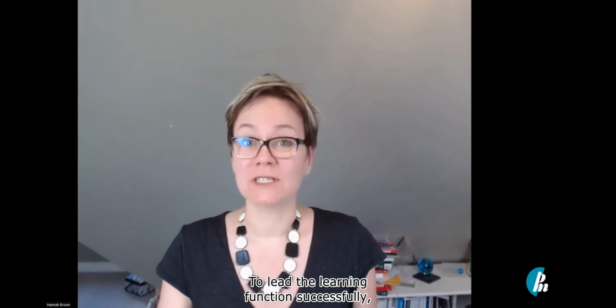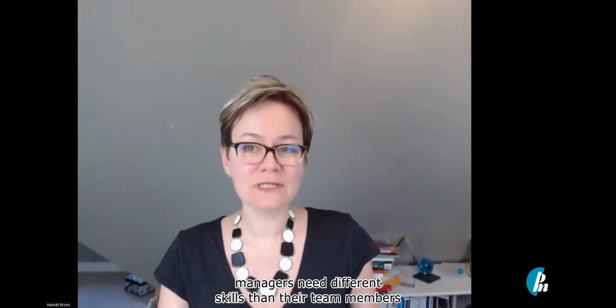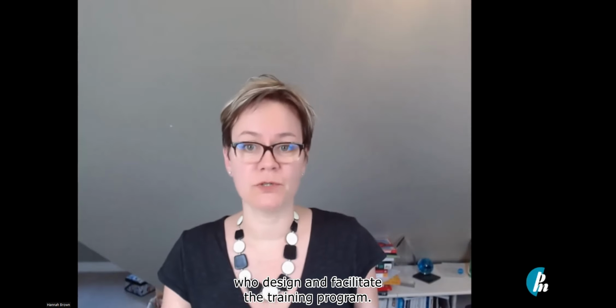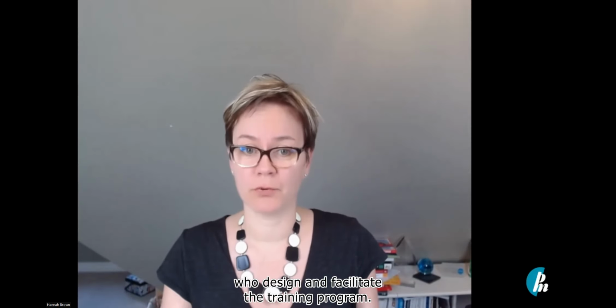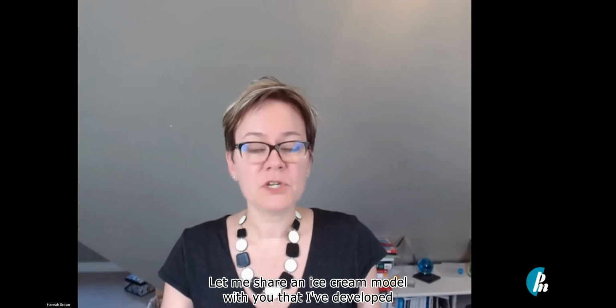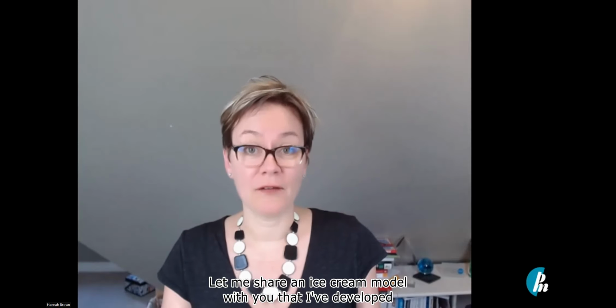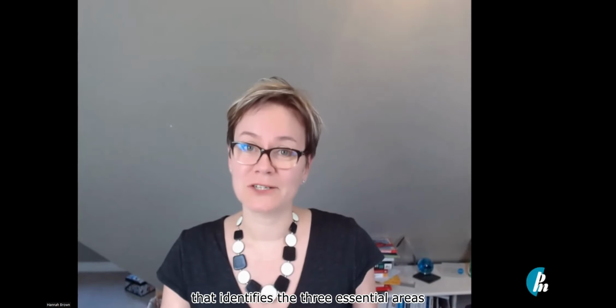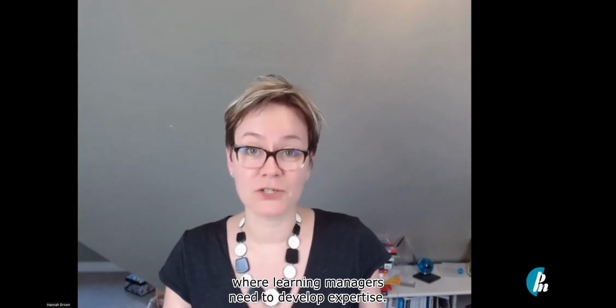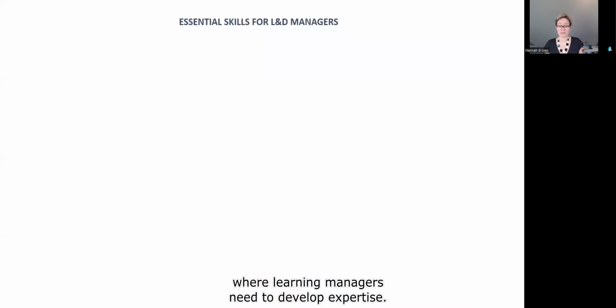To lead the learning function successfully, managers need different skills than their team members who design and facilitate the training program. Let me share an ice cream model that I've developed that identifies the 3 essential areas where learning managers need to develop expertise.